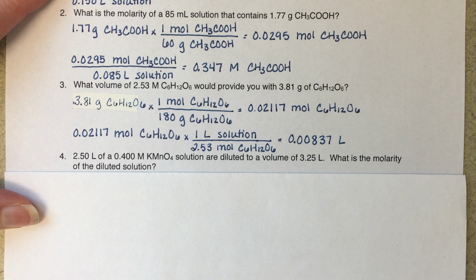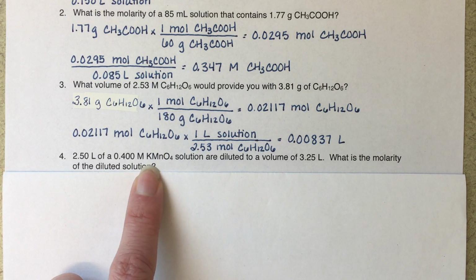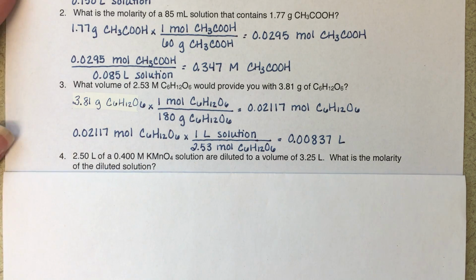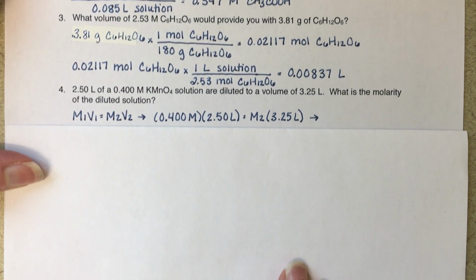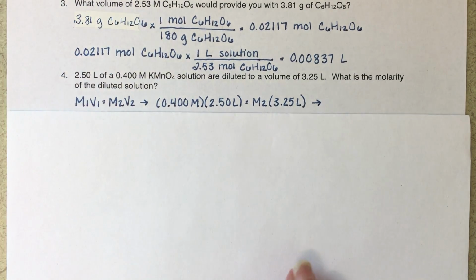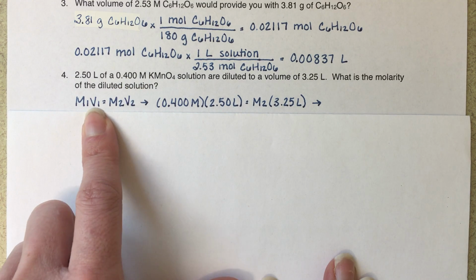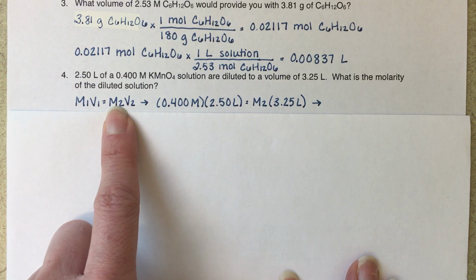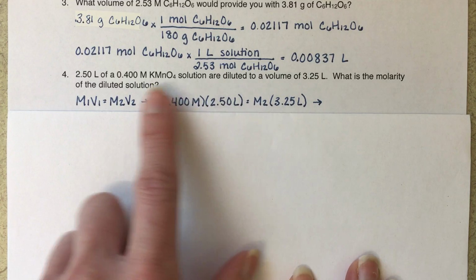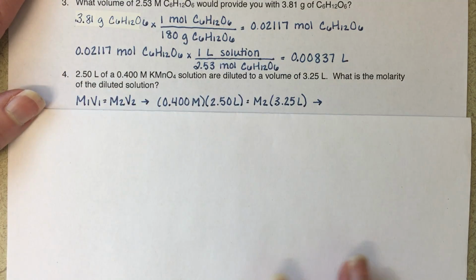Our next problem is a dilution problem. We have 2.50 liters of 0.4 molar solution, and we're diluting it to 3.25 liters. So we just have to plug into the M1V1 equals M2V2 equation. M1, our initial molarity, is 0.4. V1, our initial volume, is 2.5 liters. M2 is what we're trying to solve for. V2 is 3.25 liters, the volume after dilution.